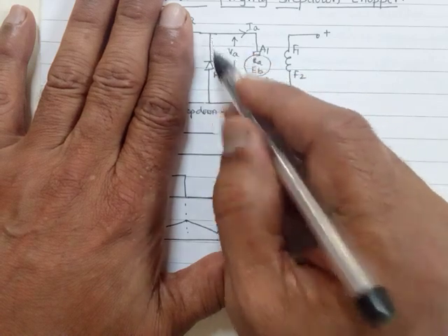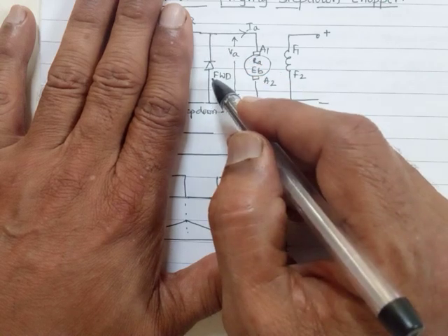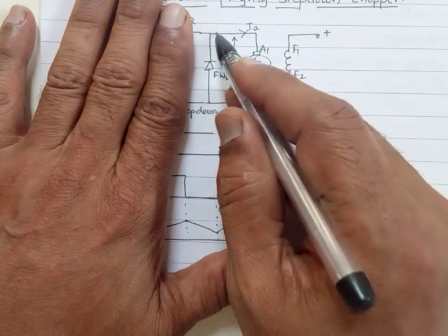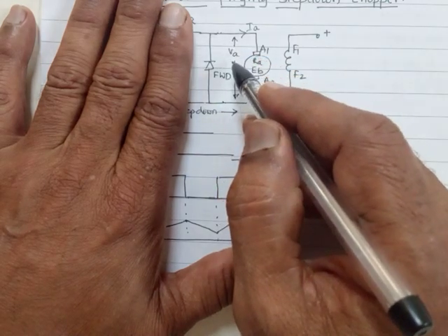And when the freewheeling diode conducts, the voltage across this is the drop across the diode, which is very small. Hence, the voltage across this armature VA can be assumed to be 0.